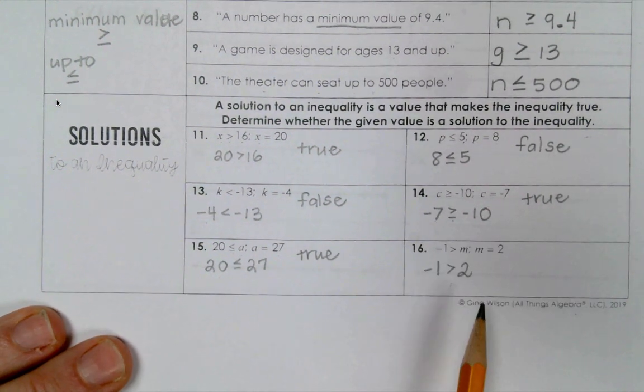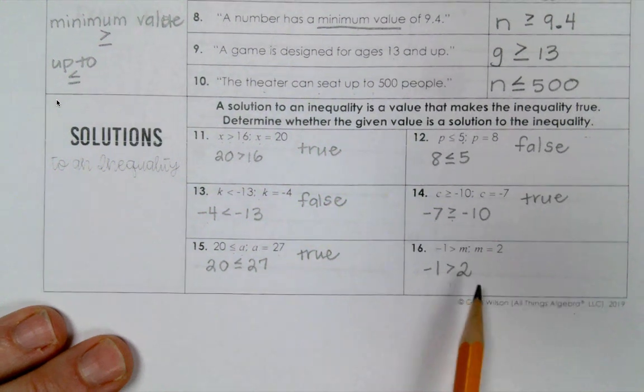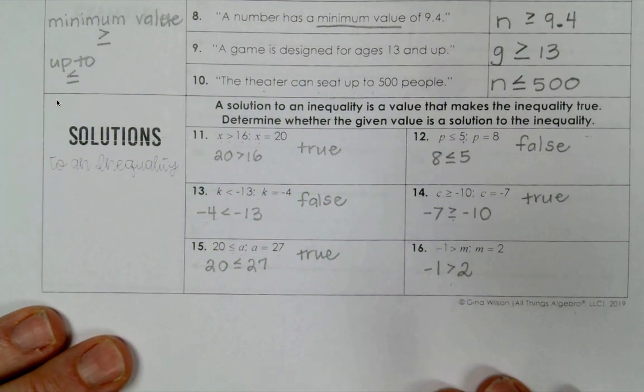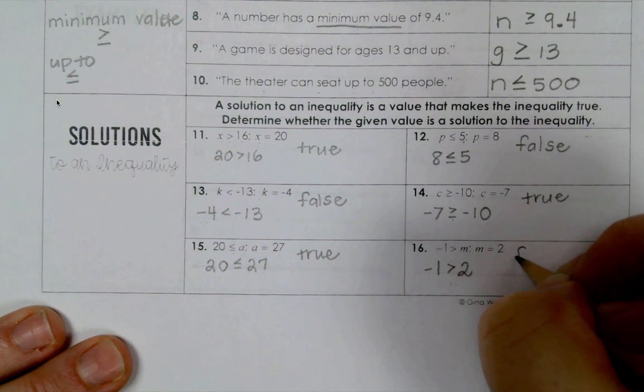Well, let's ask ourselves. First of all, I have a negative and a positive number. So right away we know positives are always greater than negative numbers. So this one's actually false. Okay.